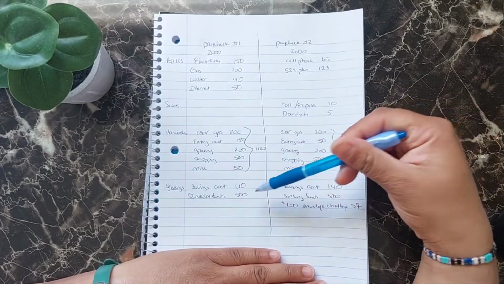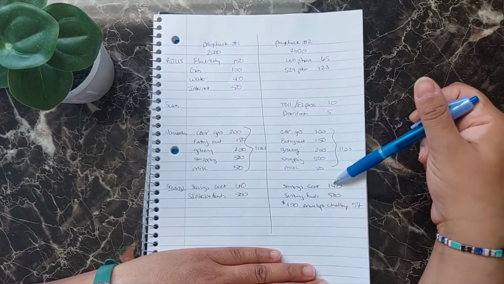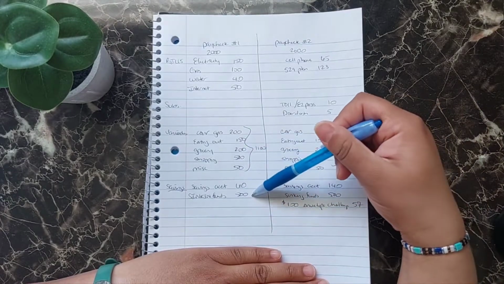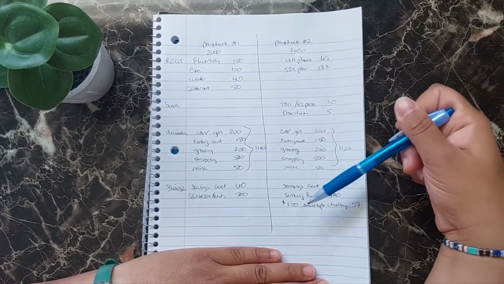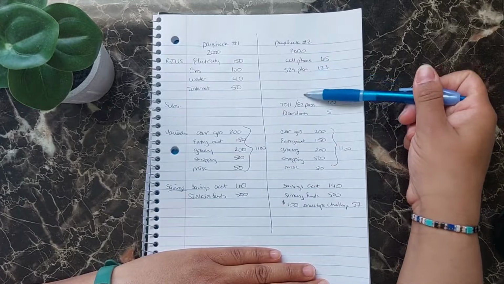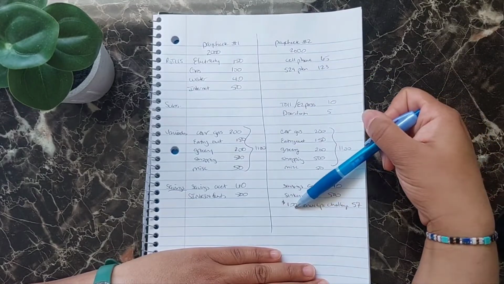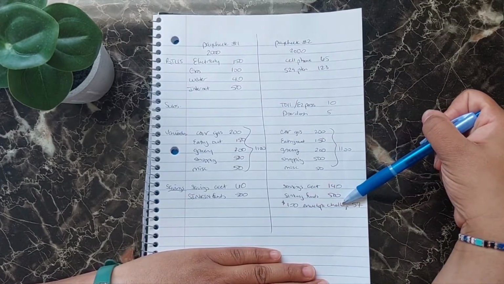And then you're going to divide your savings account in half. Well, not in half, but 140 here and 160 here. The sinking funds come out from each paycheck. And then here, because we don't have that many bills, we are putting money into an envelope challenge.